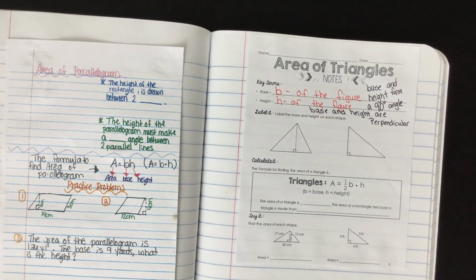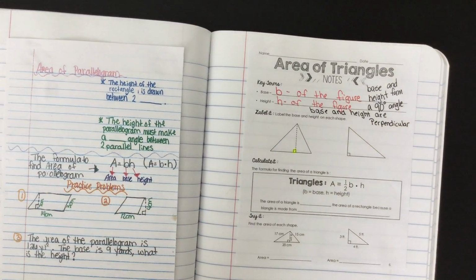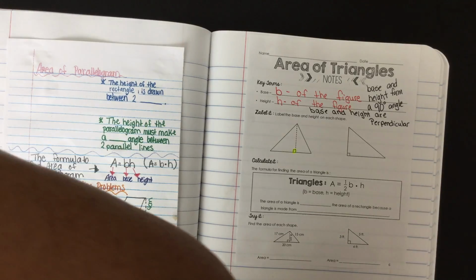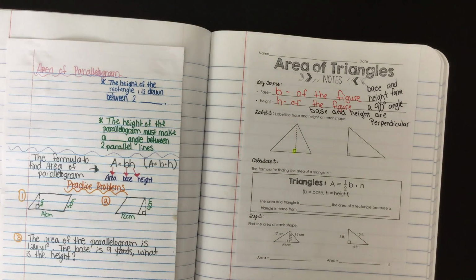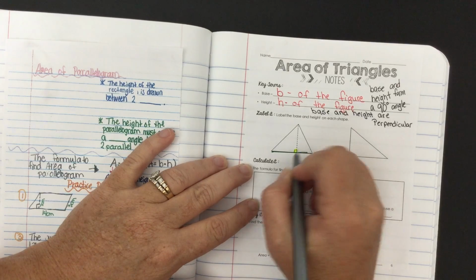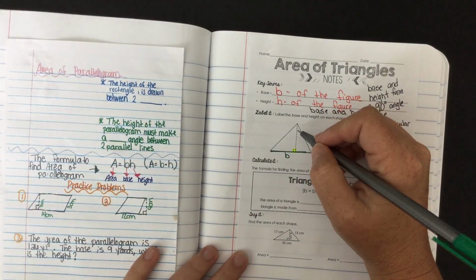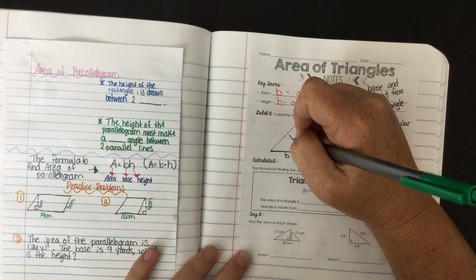So automatically, my eyes are going to go right here to this right angle, because I know identifying that 90-degree angle is going to tell me that is my base and my height. So here is my base, and then this lovely dotted line is my height.